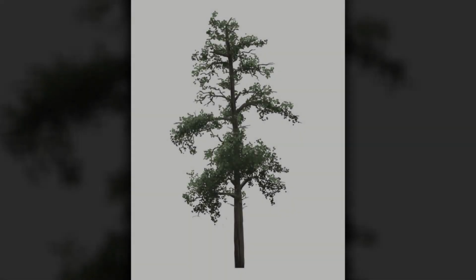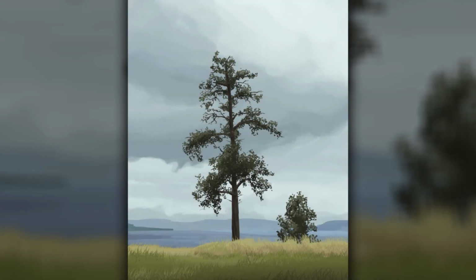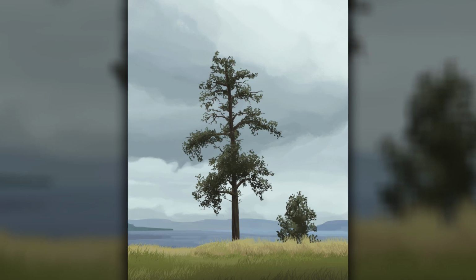Hey guys, welcome back. In this YouTube tutorial, I'm going to show you how I go about painting this tree in Adobe Photoshop. You can use this method to paint whatever type of tree you like. In this lesson, I'm also going to cover how to use reference images as well as how to make a custom brush for our leaves.